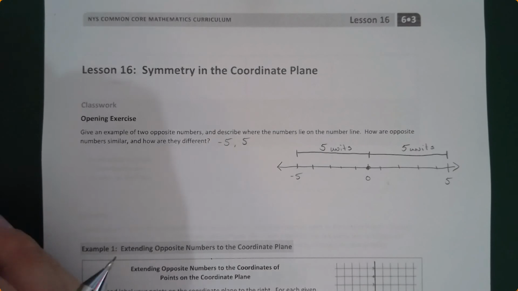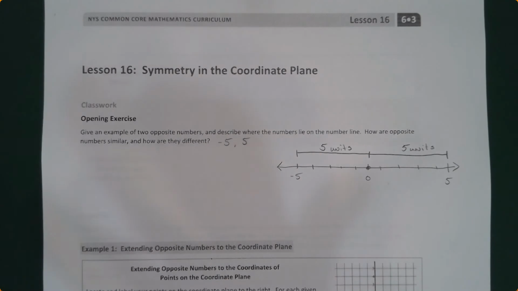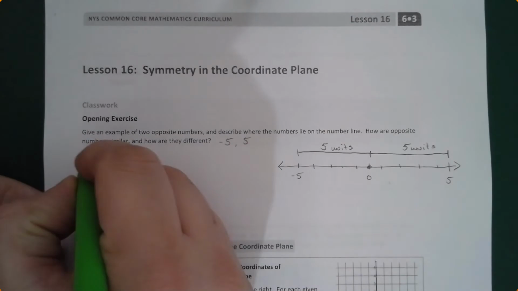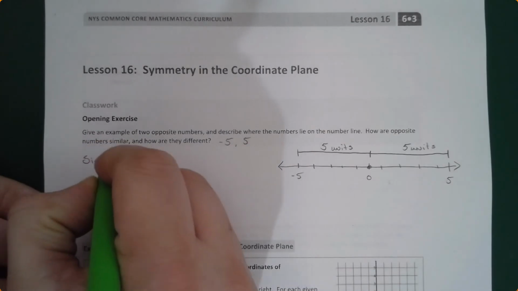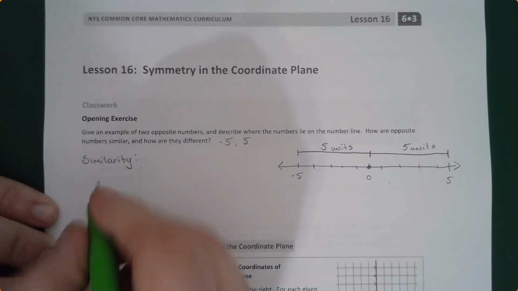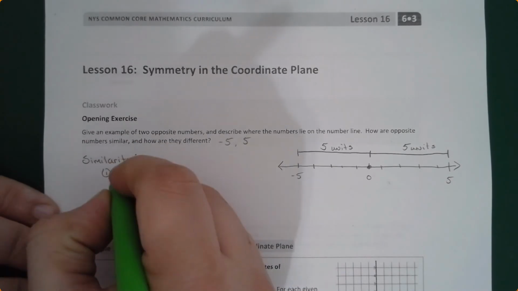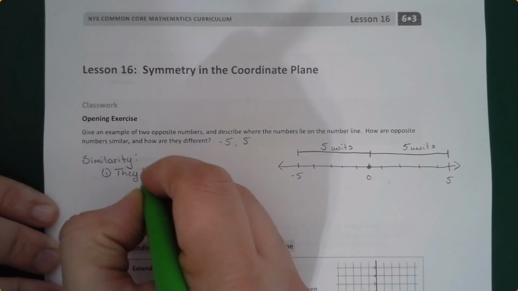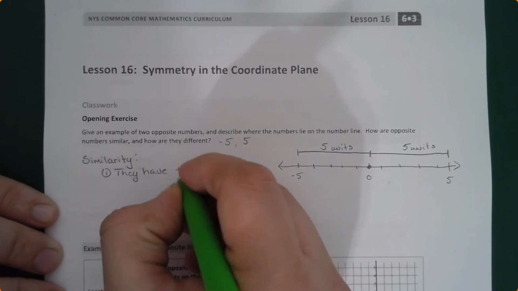Now, how are opposite numbers similar and how are they different? Well, similarities are actually quite easy to identify. Similarity: one, they have the same absolute value.